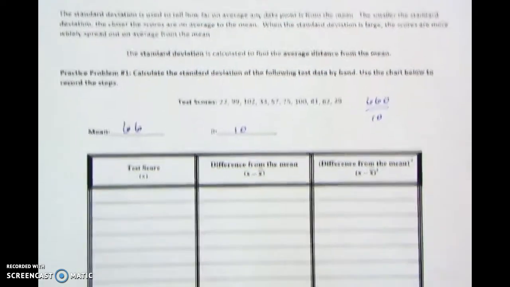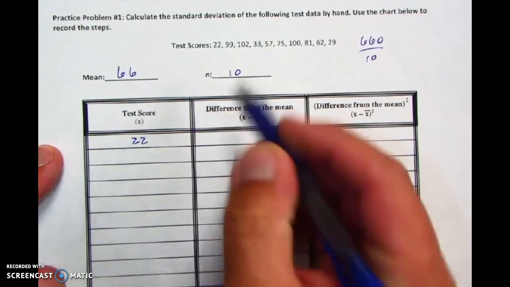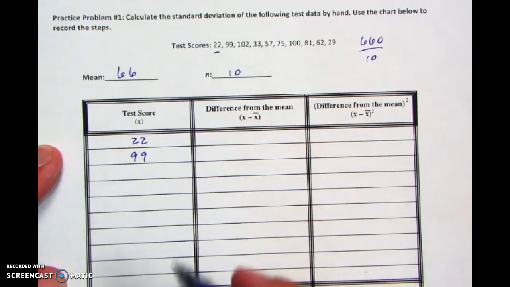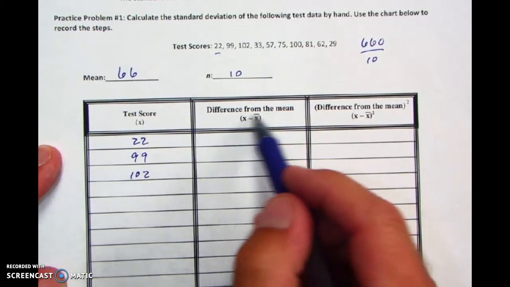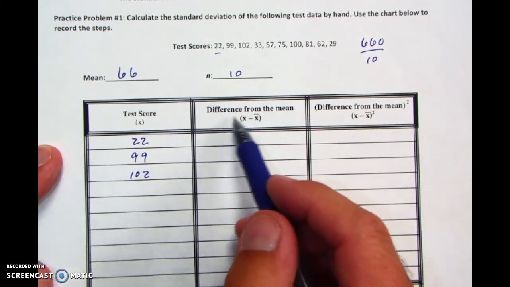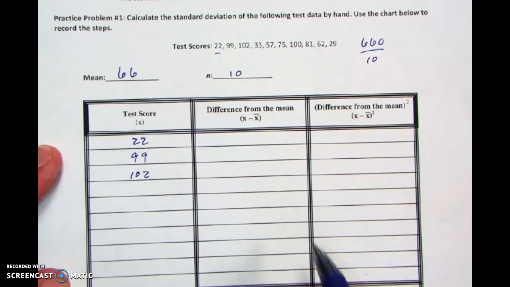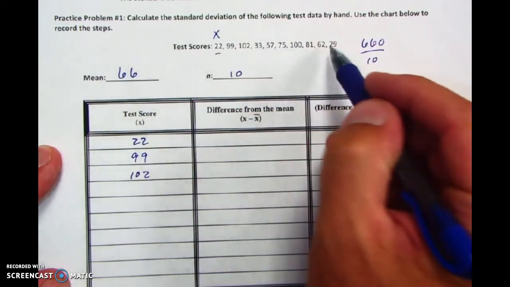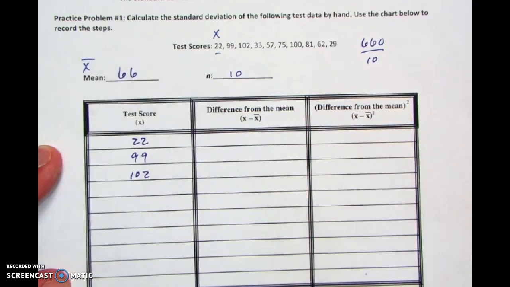As we go through this, if I were to look at each test score individually, I have a 22, 99, so the test scores are going to go across here. We'd go to 102 next. The next piece that we're going to do is find the difference from the mean. We just found that the average is 66, so X represents each value within the test score, and this X bar, that is your average.